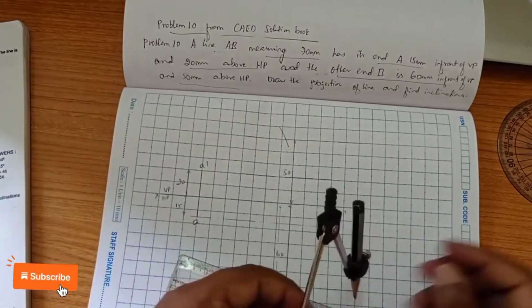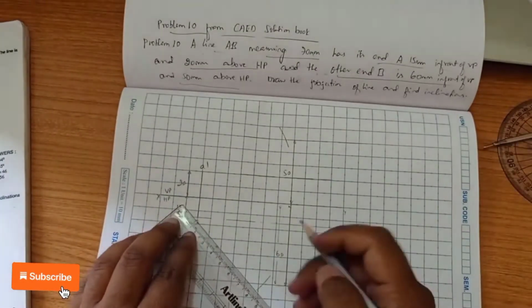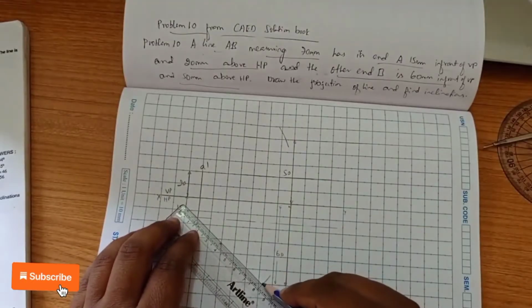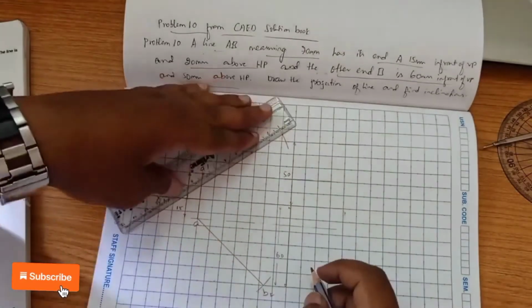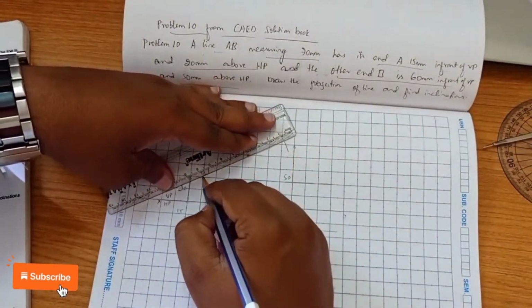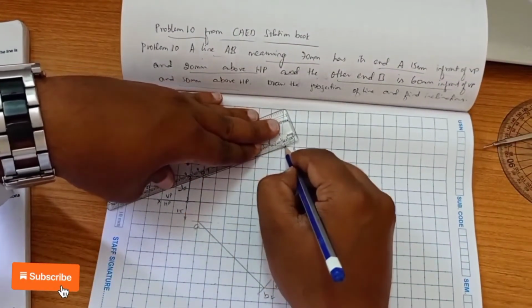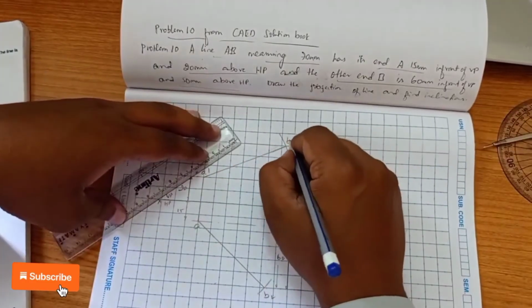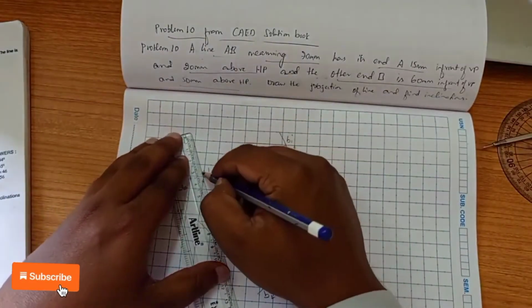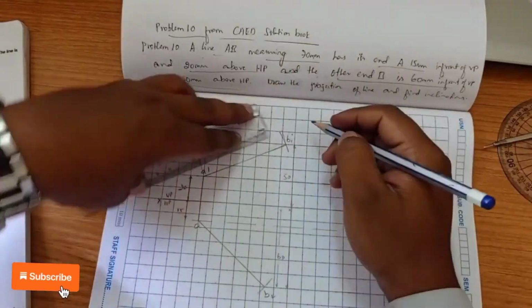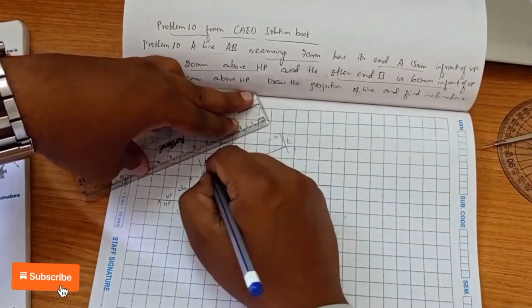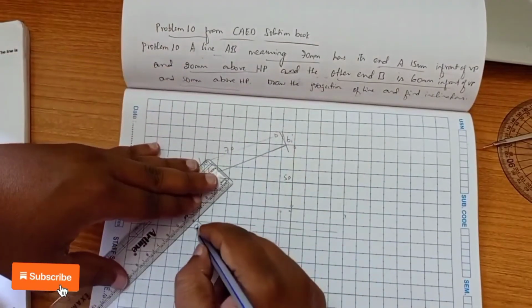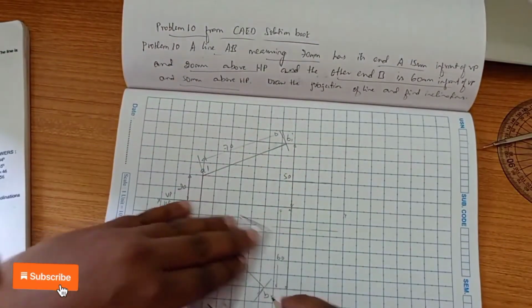Okay. So now we have to join. These are nothing but two lengths, AB2, and from this end to here, this is B1 dash. This has exactly 70 mm, and this also 70.